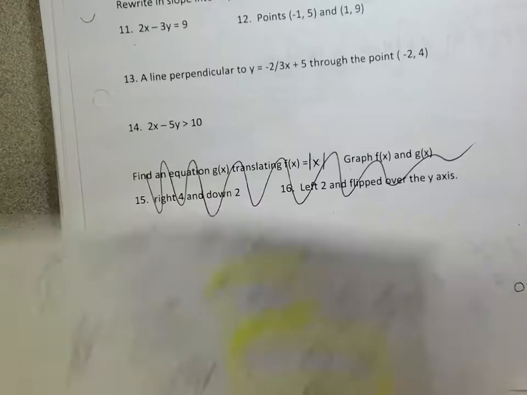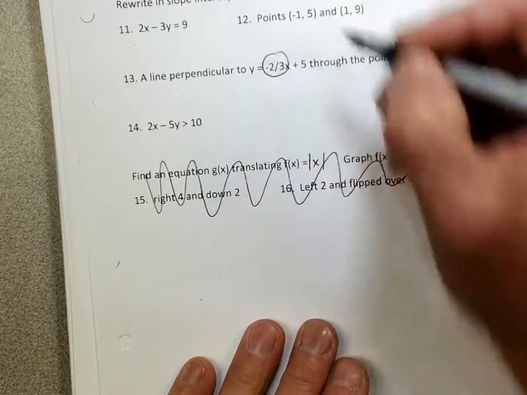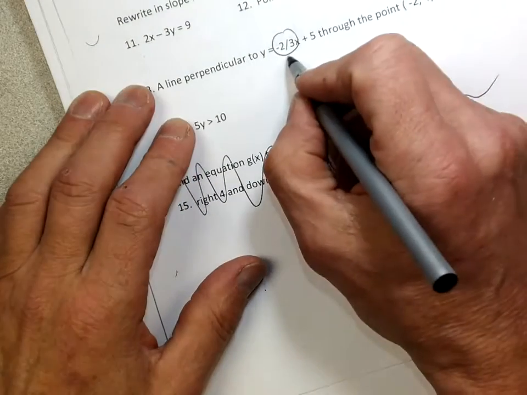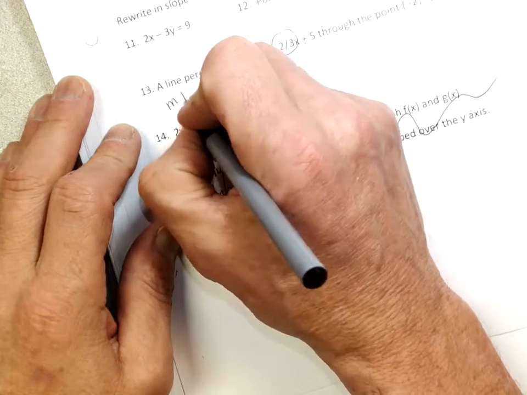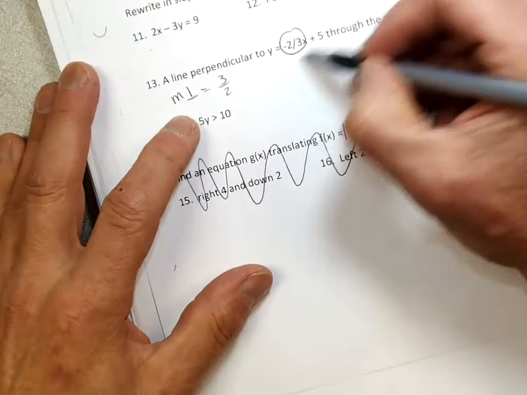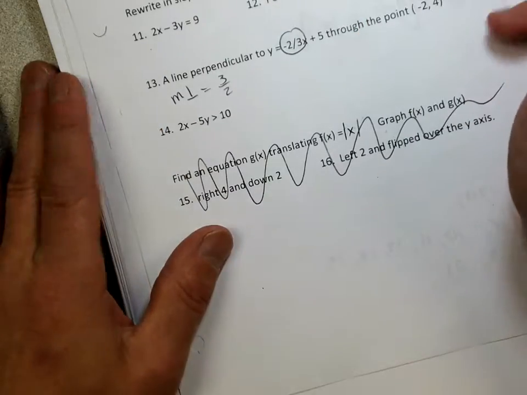All right, number 13. So we want a line perpendicular. If it's perpendicular, it's going to have the opposite slope. So the slope is 2/3, but the perpendicular slope is 3 over 2. So I flip the fraction, I flip the slope, and I change it from negative to positive. Okay, so that's the slope I want.